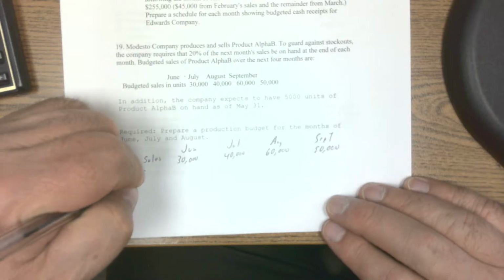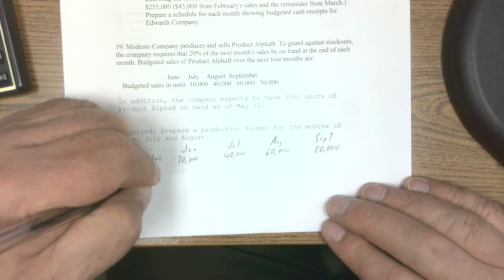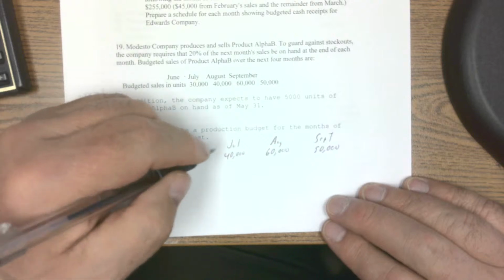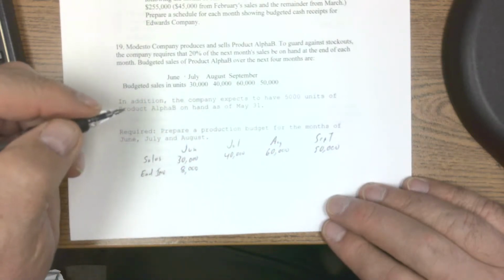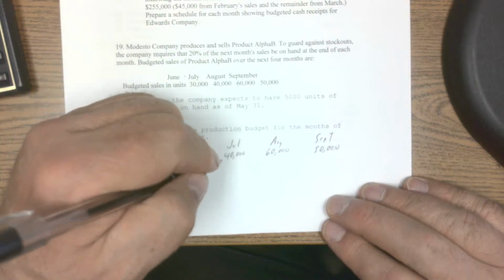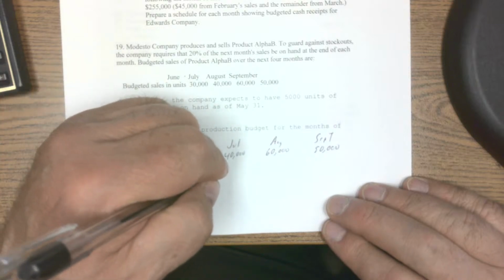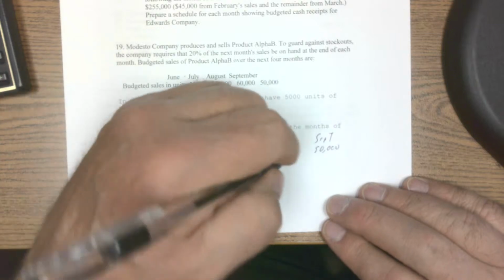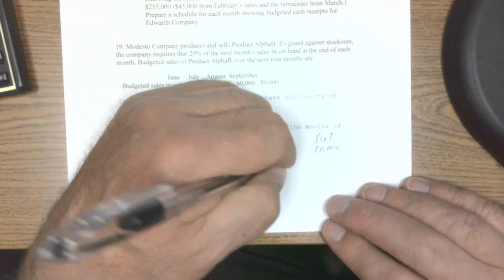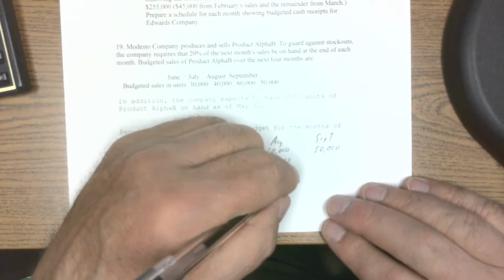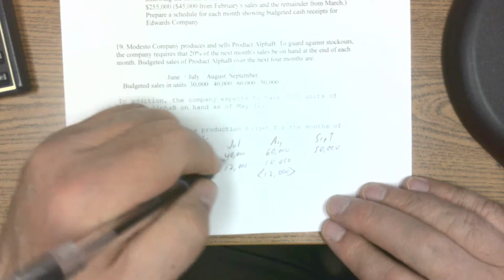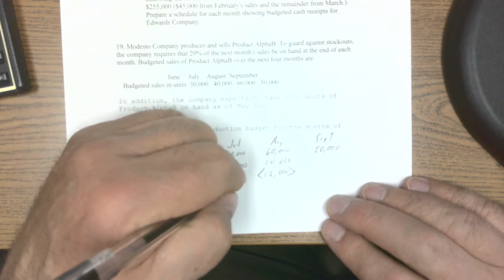Then we need the ending inventory. 20% of next month's sales, that would be 8,000. That would be 12,000. And that would be 10,000. Then we just bring that down, 12,000. Bring that down, 8,000.